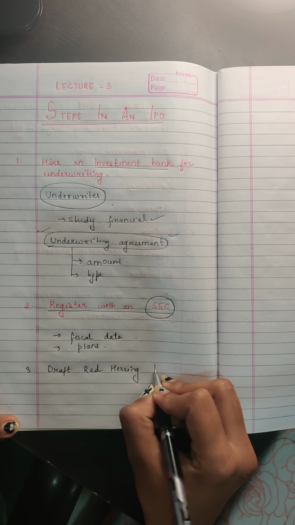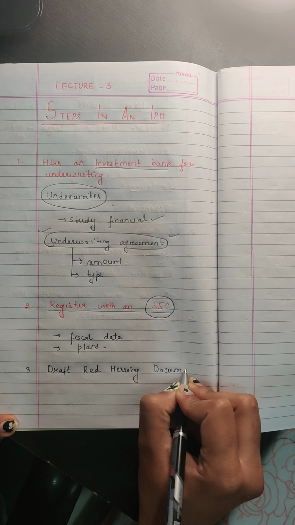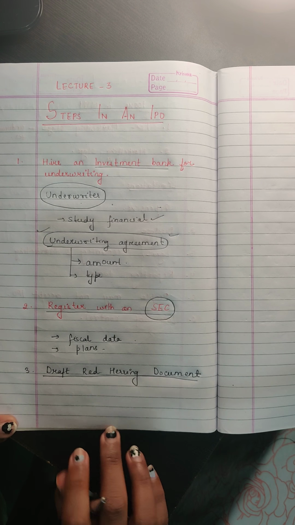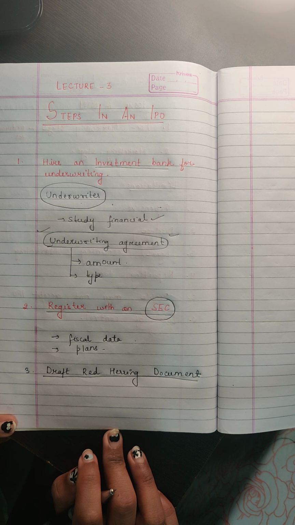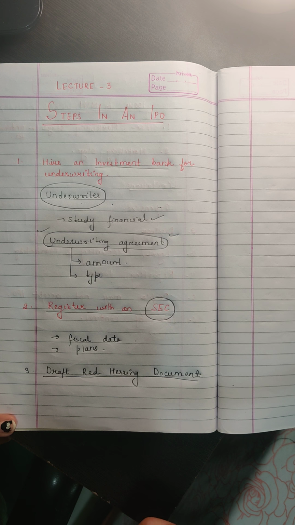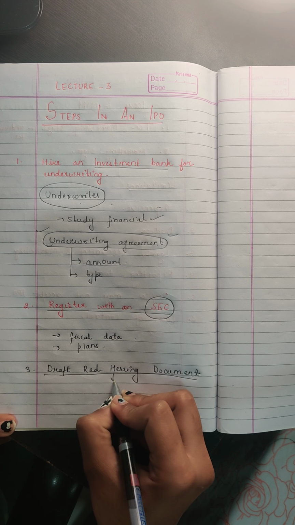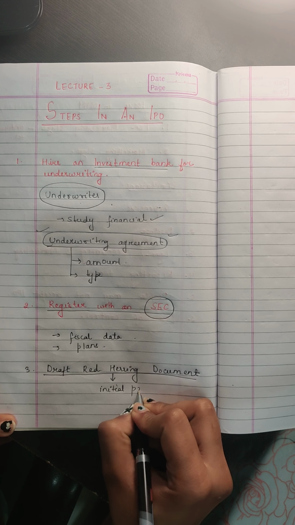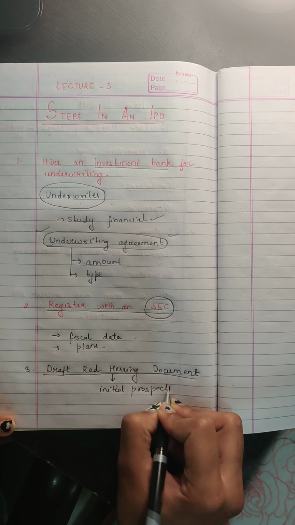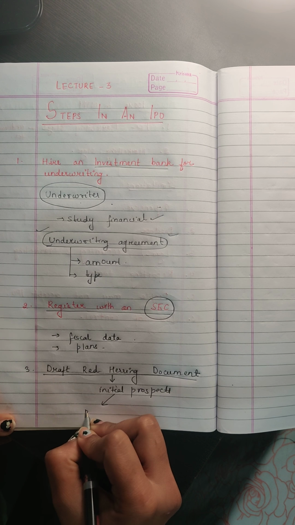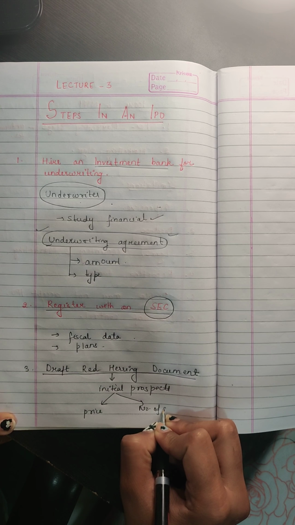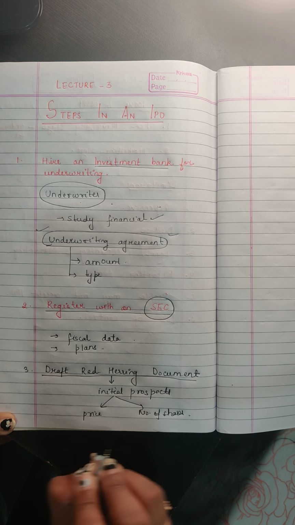See, the initial prospectus which is made for an IPO and which contains the probable price per share and other details is called a red herring document. This is very important. This is the initial prospectus and it contains details about the approximate price and the number of shares that is going to be issued.